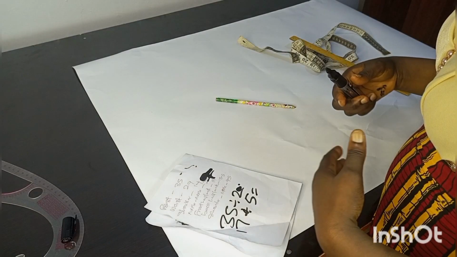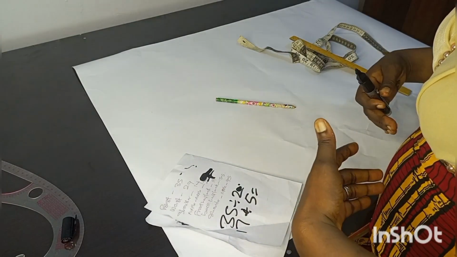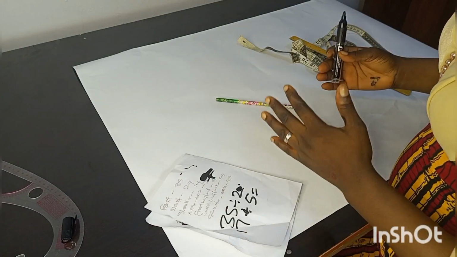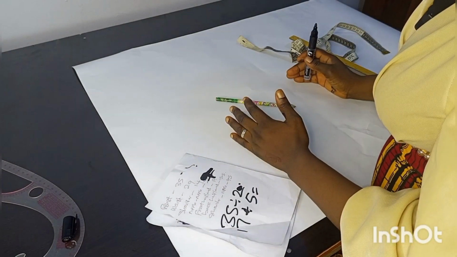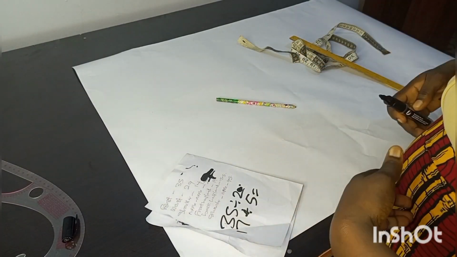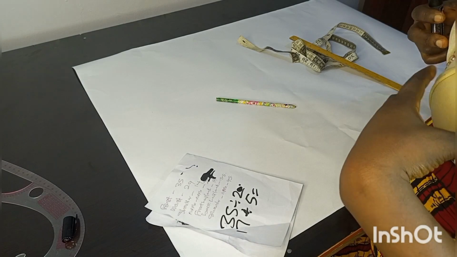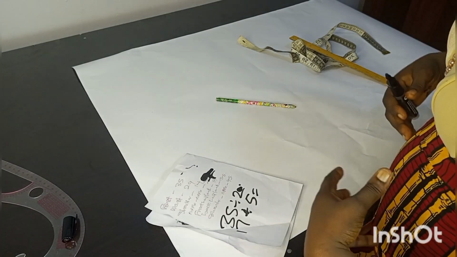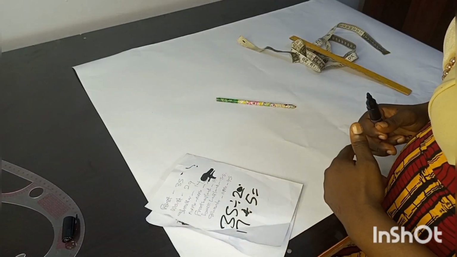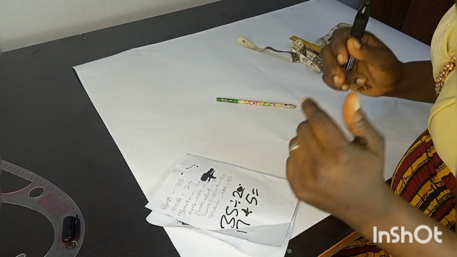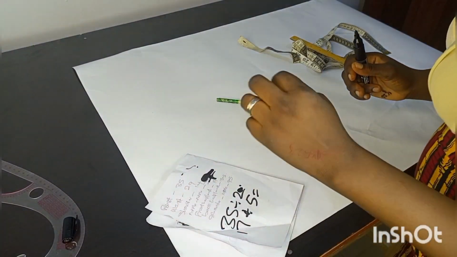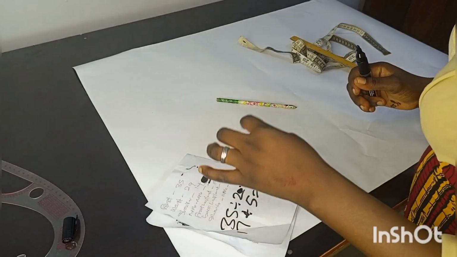But in a case where you have a client whose waist is bigger than the bust, you need to make use of your waist to create your pattern. I'll say it again: in a case whereby you have a client whose waist is bigger than the bust, when you're drafting your upper body, you need to take into consideration the waist. That is what you'll be using to create the block. But in this case, the bust is bigger than the waist, so that is why I'll be working with the bust.